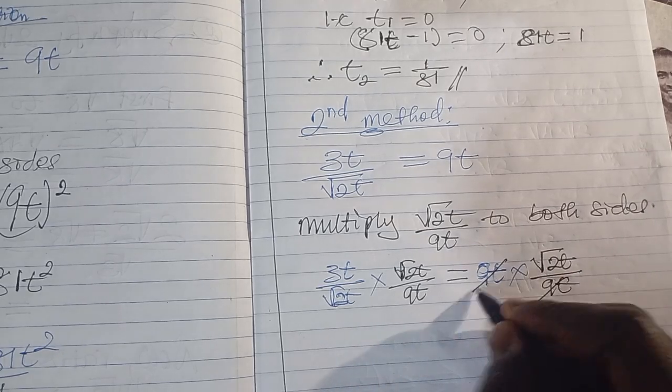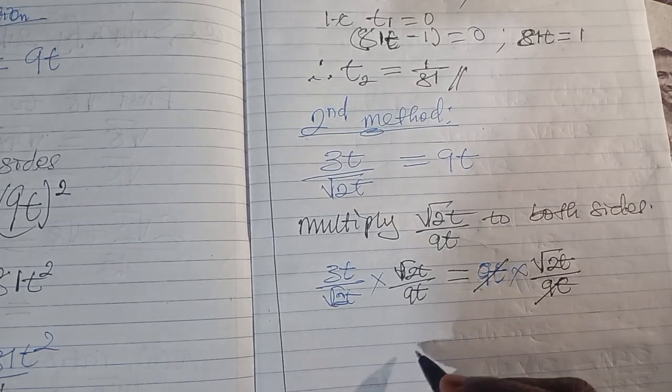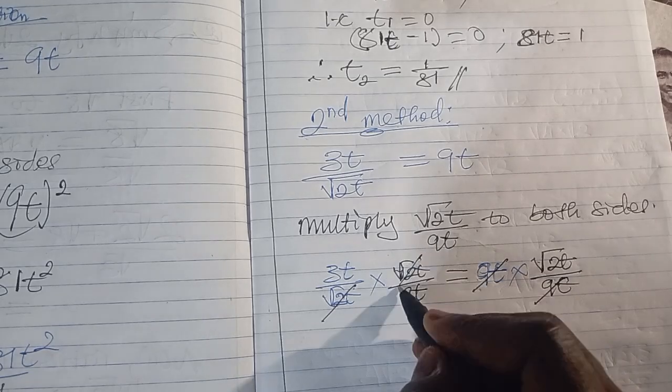So this one can cancel. 90 can cancel 90. Root 2t can cancel root 2t.